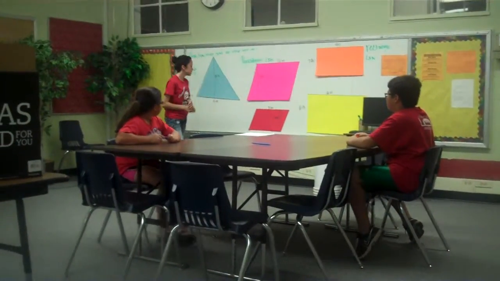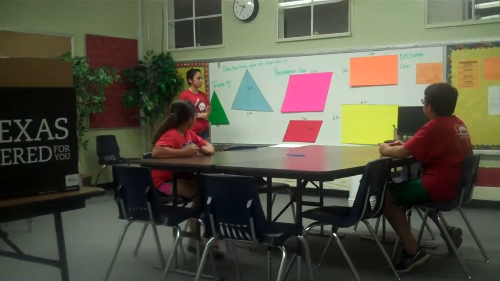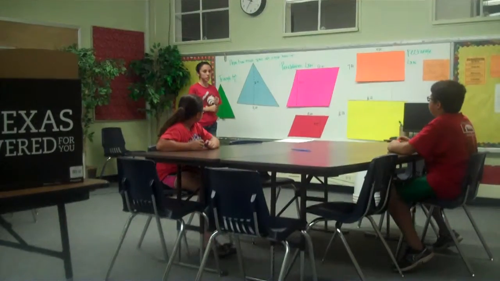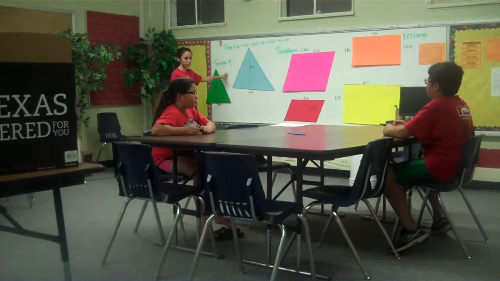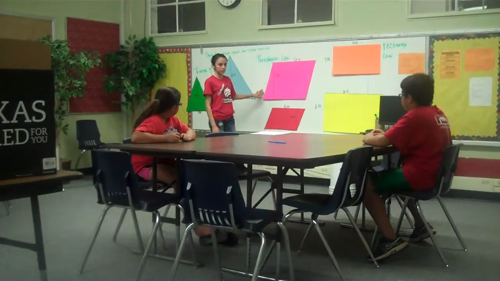Yes, that's correct. Do y'all know what these shapes are on the board? Triangle, parallelogram, and rectangle. Good. Do we know the area of these shapes? Triangle is base times height divided by 2. What about a parallelogram? Length times width.